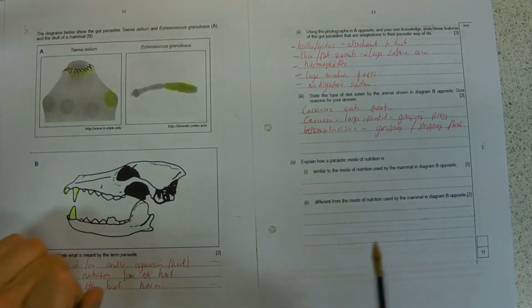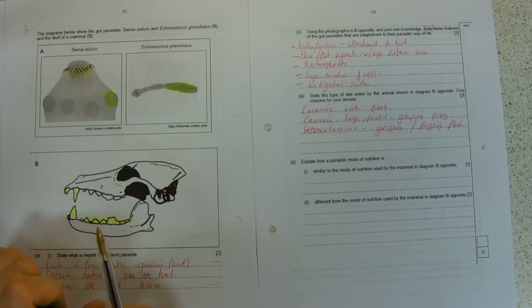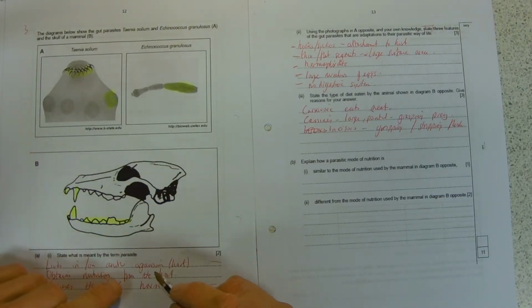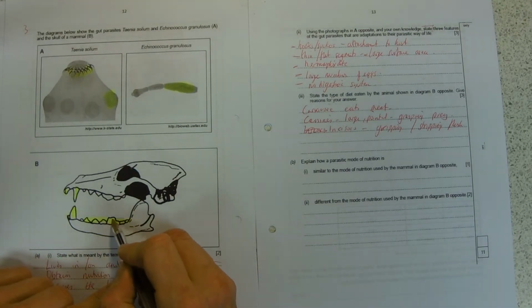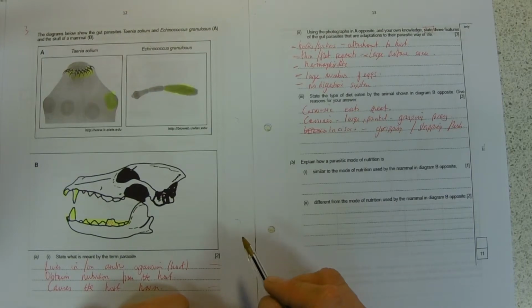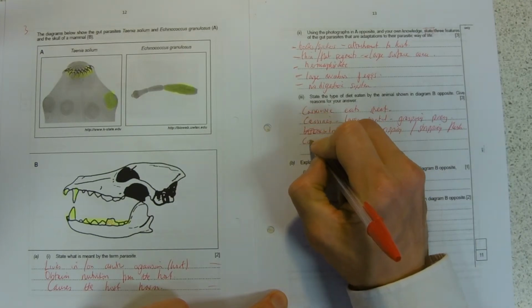We can see all these other teeth, like carnassials, for crushing bones.